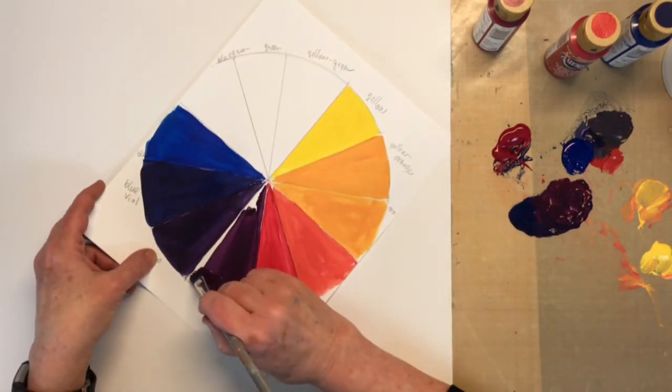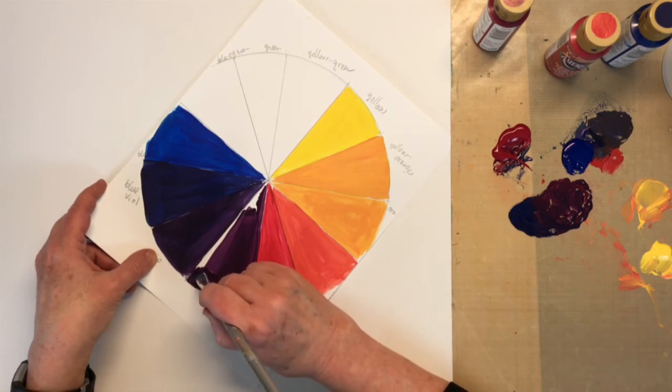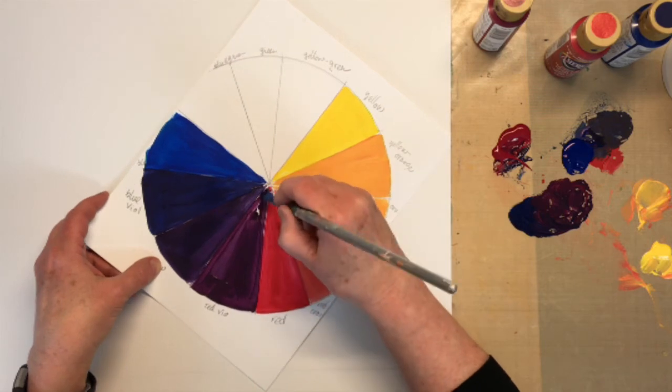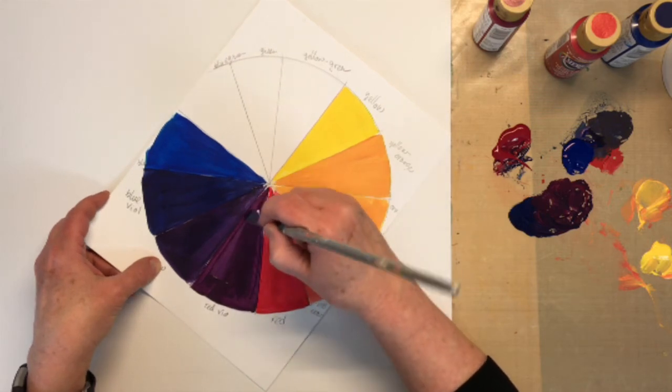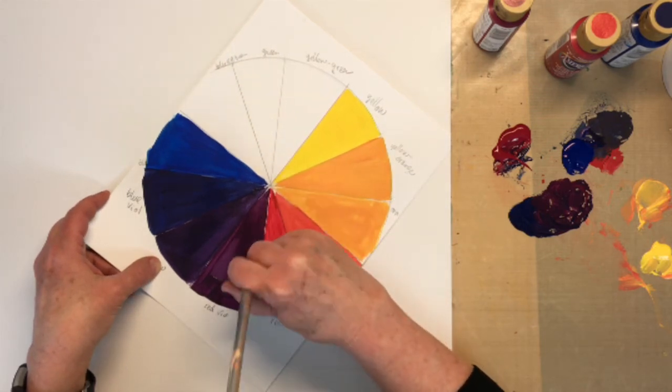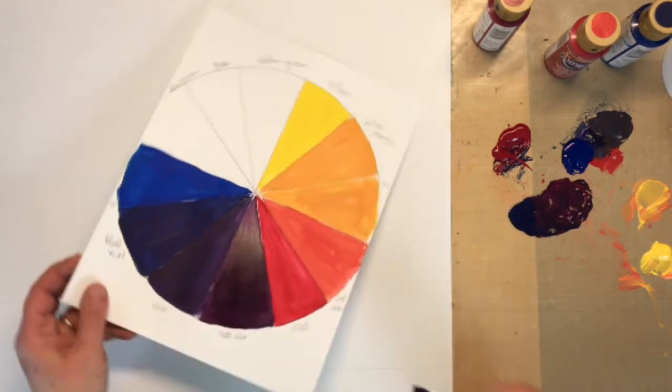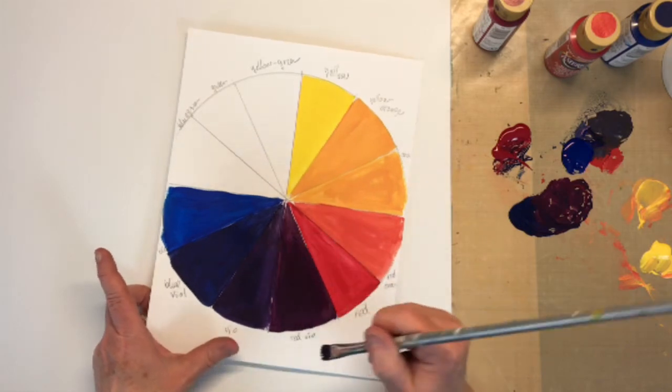Unlike with watercolor, you do have to be careful of that. Touching another wet section in watercolor will end up with colors mixing and bleeding whether you like it or not. There we go. Nice. Okay.